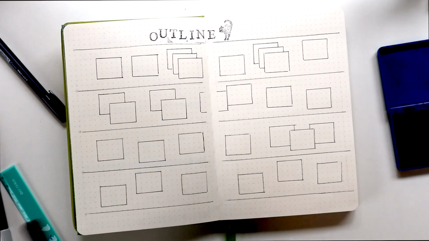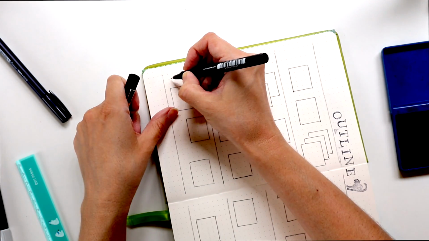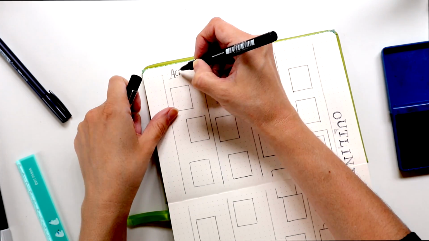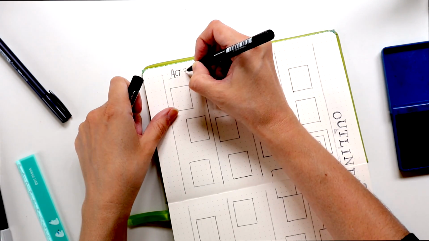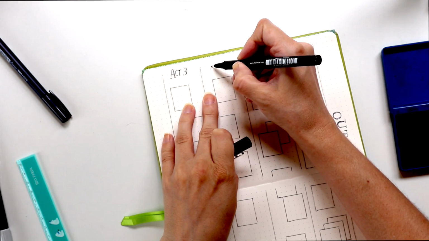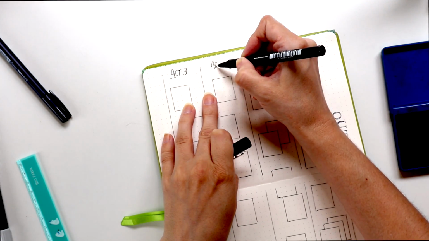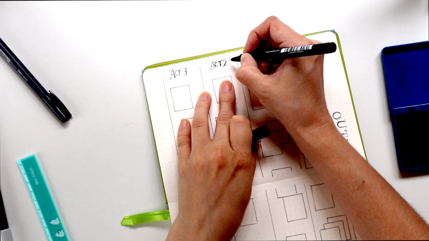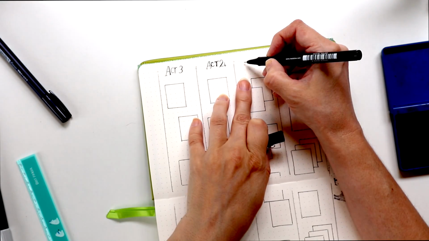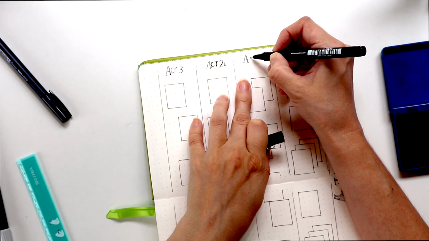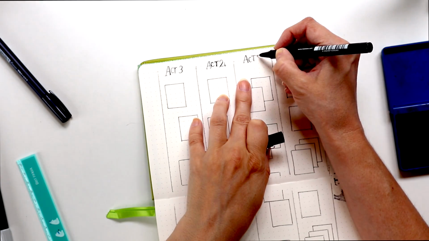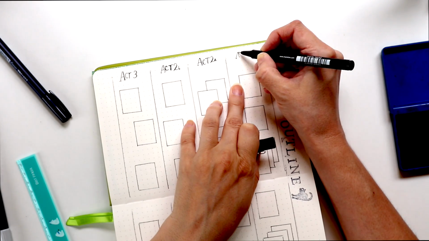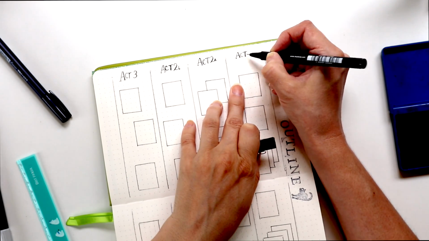So because this is a reference spread and not a calendar interactive spread, I kept the color scheme to just black and grayscale, using only one black fine liner of a 0.05 millimeter and my N95 grayscale Tombow brush pen for shading and texture. And those were really all the supplies I used despite my failed stamp pad.